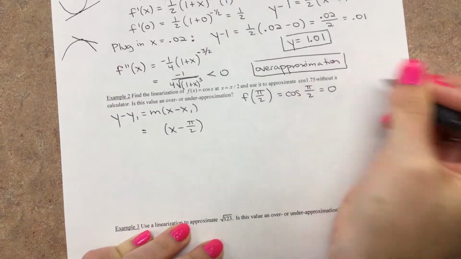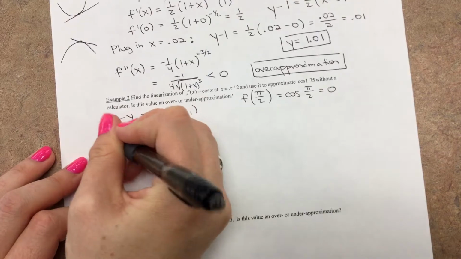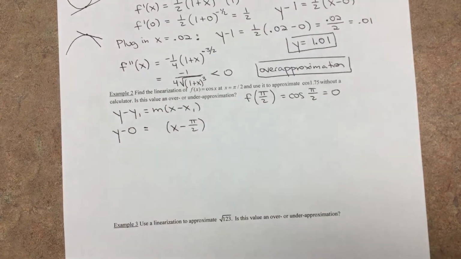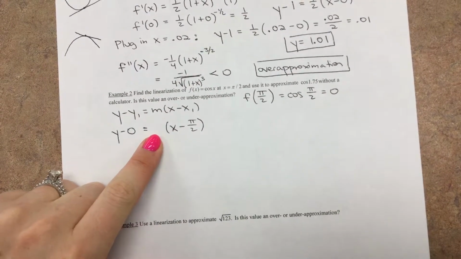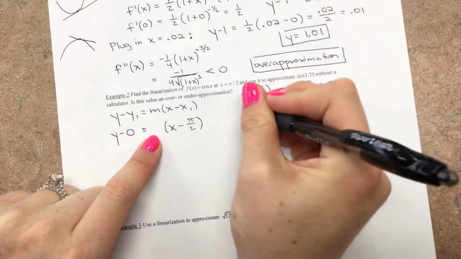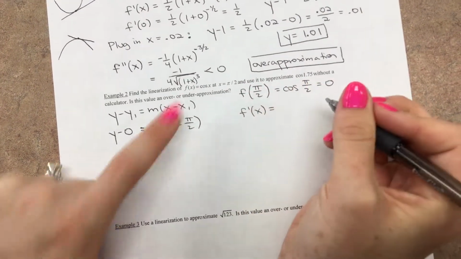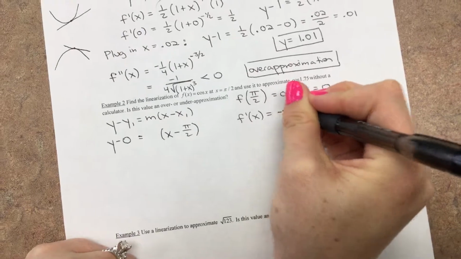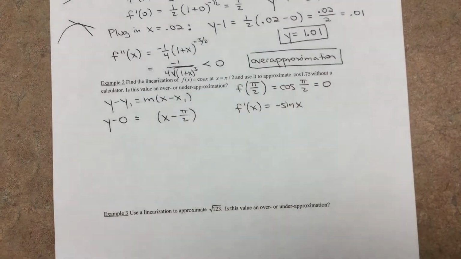So that would actually be 0. So here we've got just y minus 0 would be our y value. And then for the slope, we need to know what the derivative is. So our generic derivative, the derivative of cosine, remember just from our basic derivative rules, is negative sine.